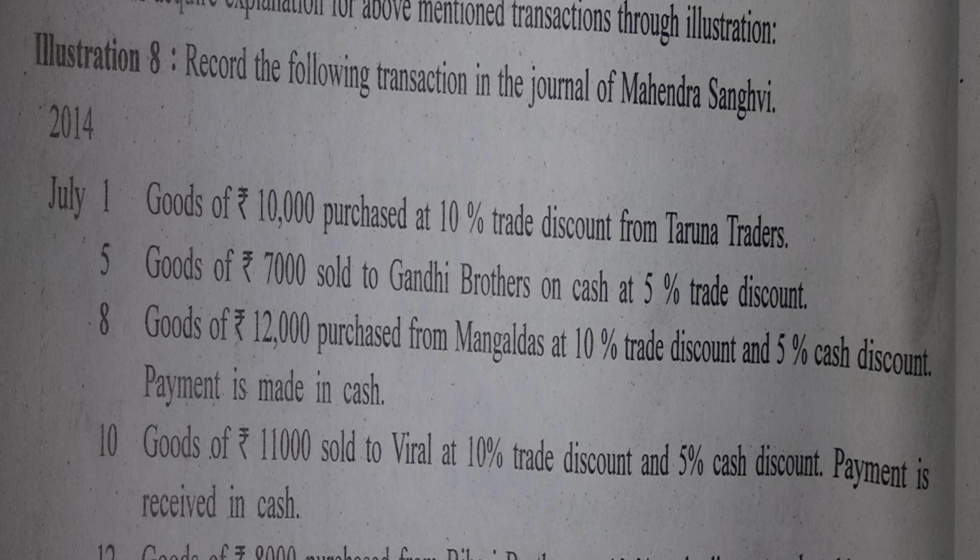Why has discount been debited? Because discount is given by you. You are selling goods, that time you are giving discount, and discount given is your expense, and expenses are to be debited. And this is 5% of 9,900, and 9,900 is the amount of sales obtained after calculating 10% trade discount on 11,000 rupees. Alright? Okay, so we are done with this journal entry.